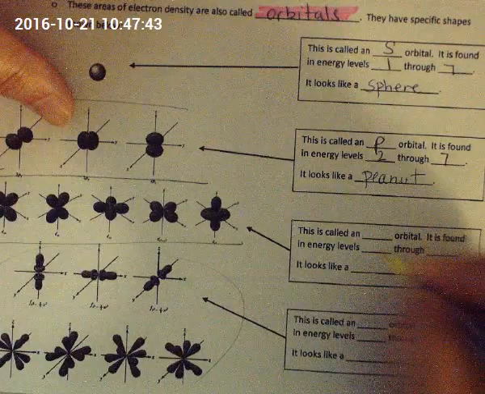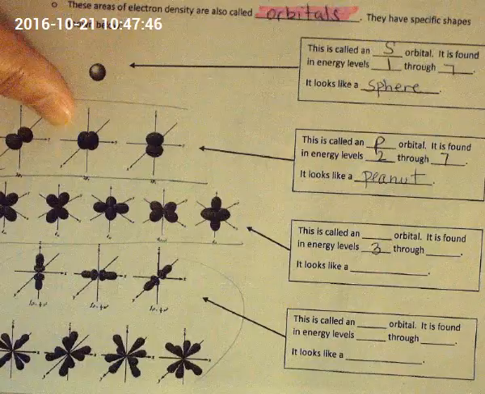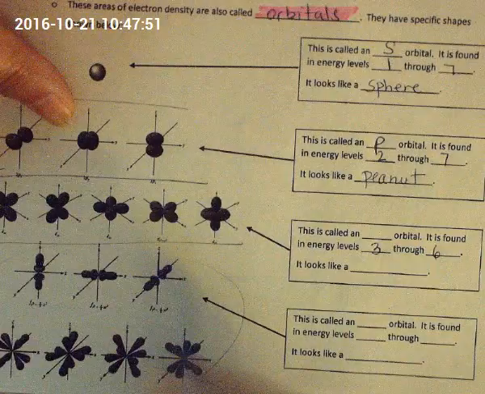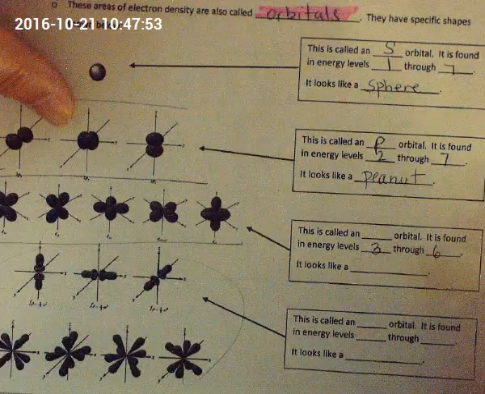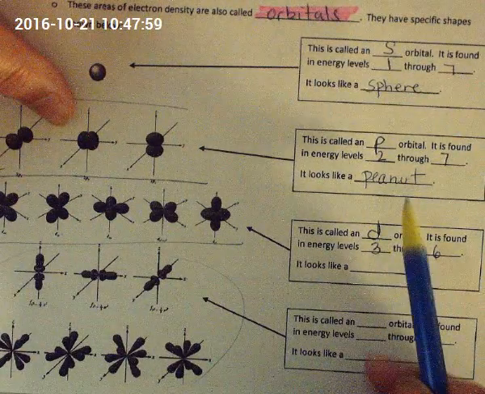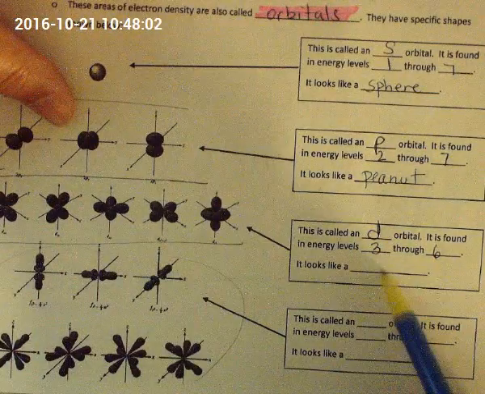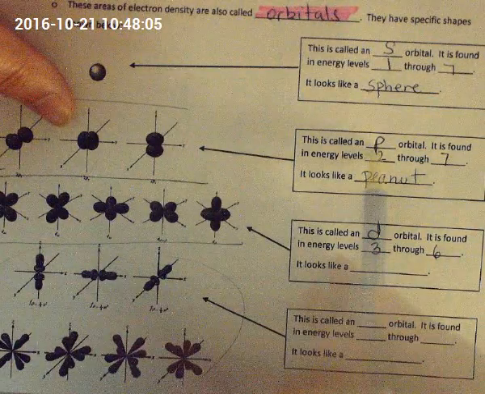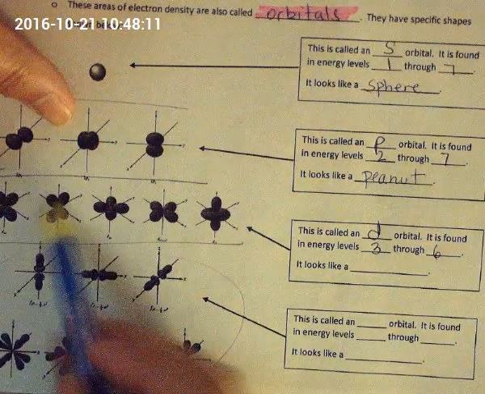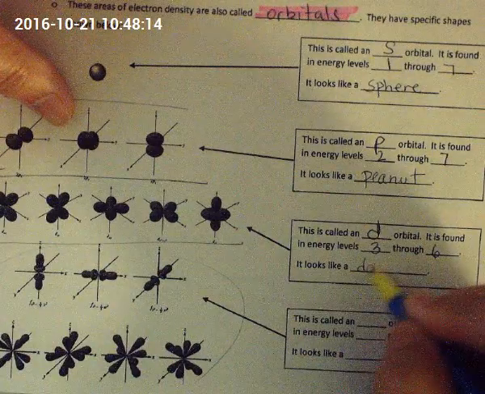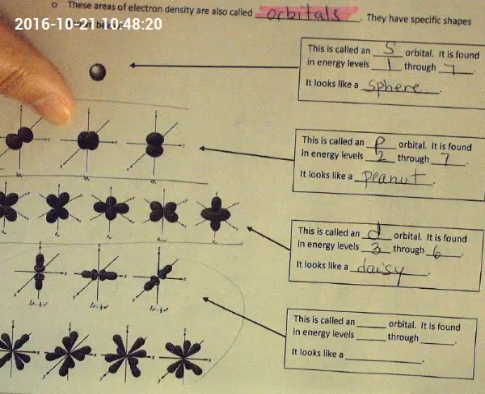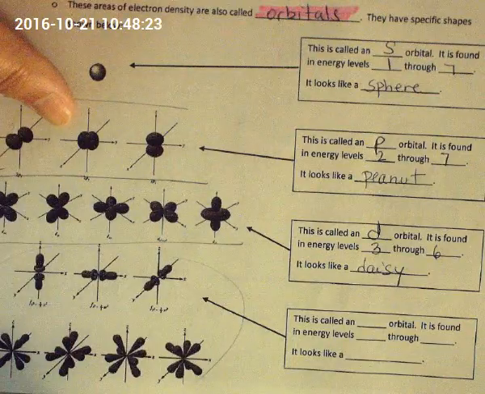Then starting on the 3rd floor and working your way up to the 6th floor, we start finding a 3rd kind of apartment called a d orbital. D really is not going to stand for what I'm going to have you write in here. D stands for diffuse, P stands for principal, S stands for simple. But when I look at this, I think of a daisy. It looks kind of like a flower. So I think of D for daisy. It's actually more like a 4-leaf clover.